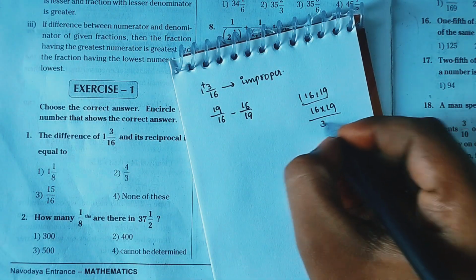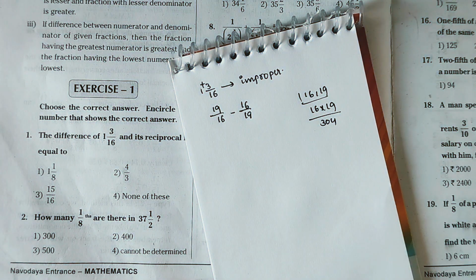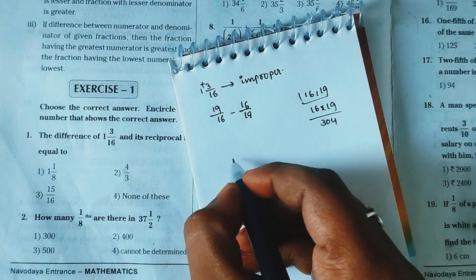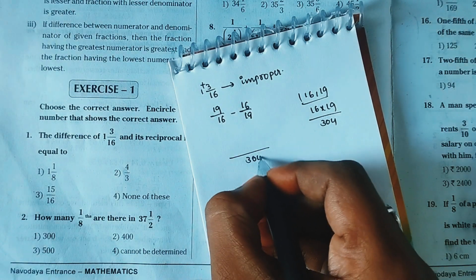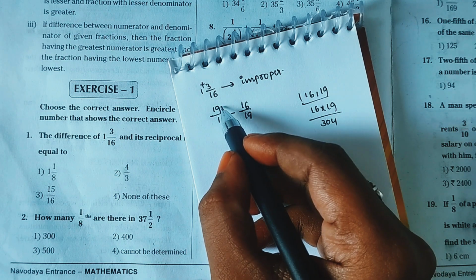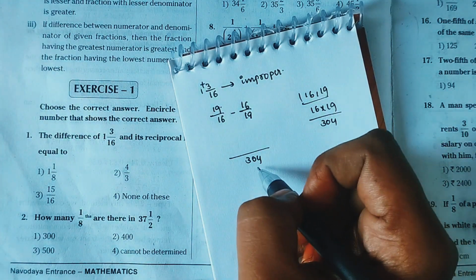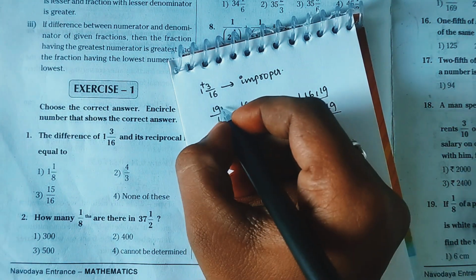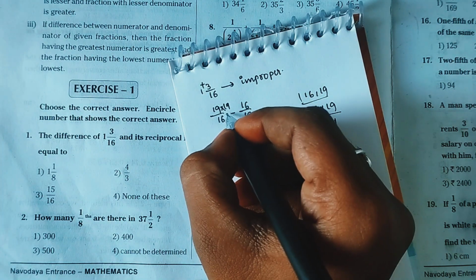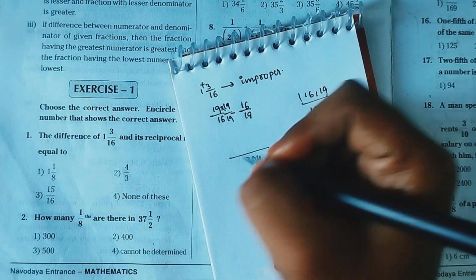Then we have to write this whole number 304 here, and check which number we have to multiply with 19 so that we get 304. We multiply with 16, 19 here and 19 here, so that we get 304.